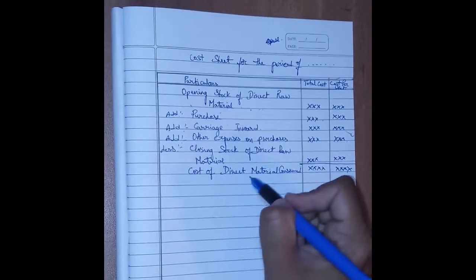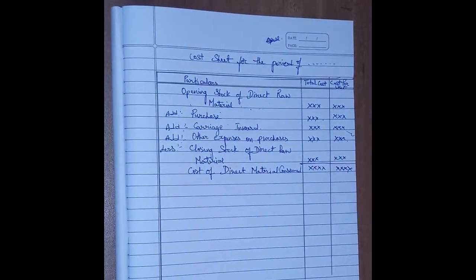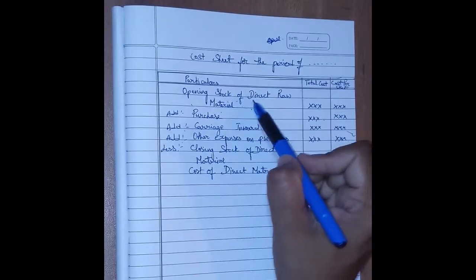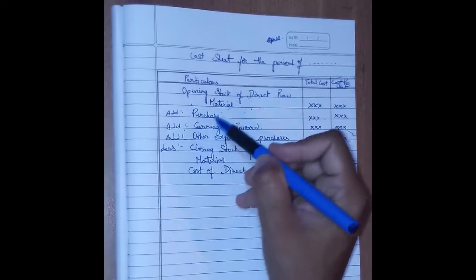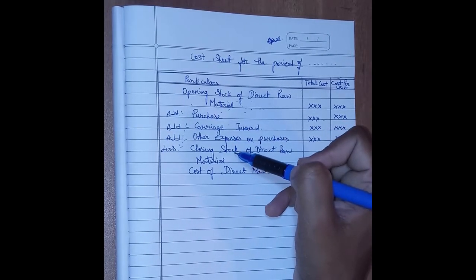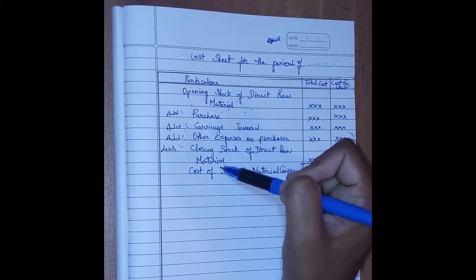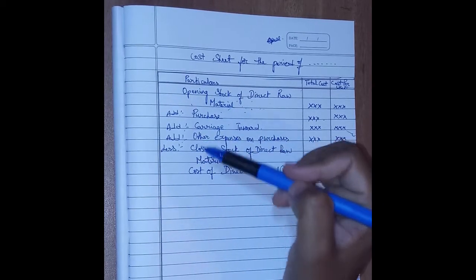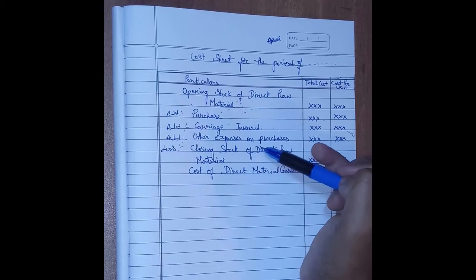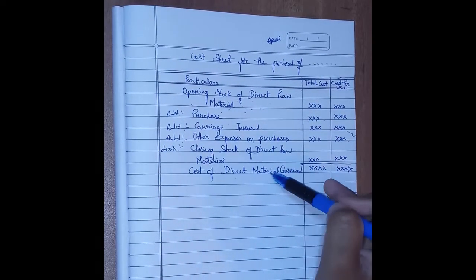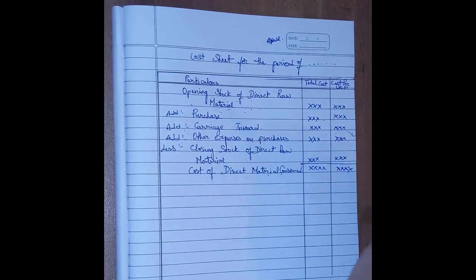How much direct material have I consumed? How will I calculate it? First I take the opening stock of direct material, then add the purchase, add the carriage inward, then add the other expenses belonging to the purchase, then deduct the closing stock of direct material, and then I get the cost of direct material consumed.